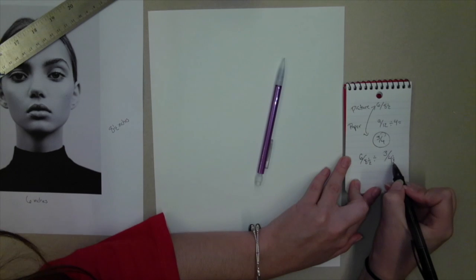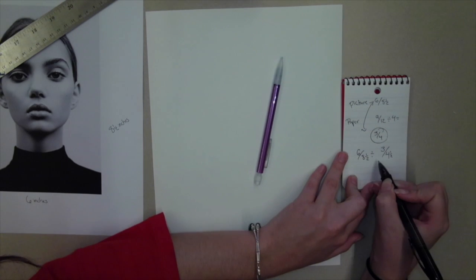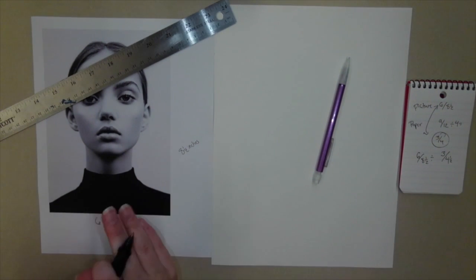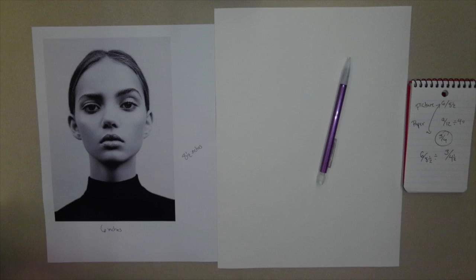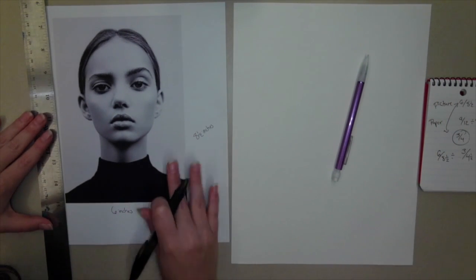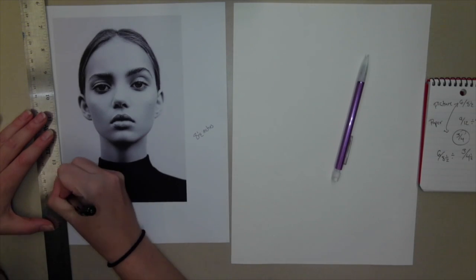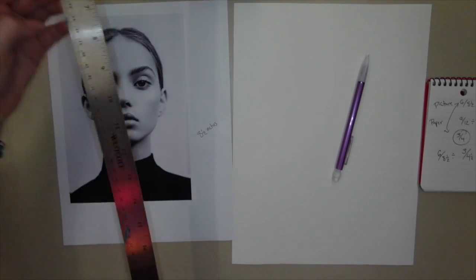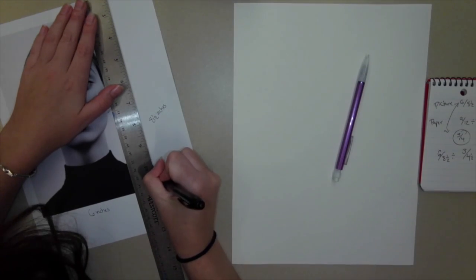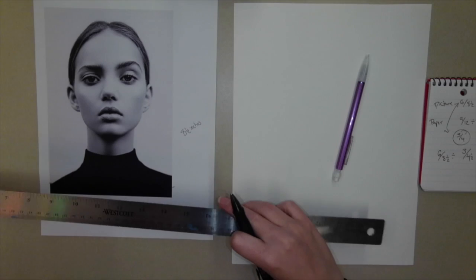So for 6 over 8.5 to be 3 over 4, I need to make that 8.5 length a little bit shorter. Because 6 over 8 is the same as 3 over 4, which is the same as 9 over 12. A little math for you in your art class today. We're going to cut a 1/2 inch off the bottom of our photograph. I'm going to decide to cut it off the bottom because it's more boring.